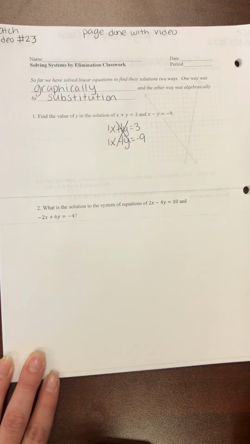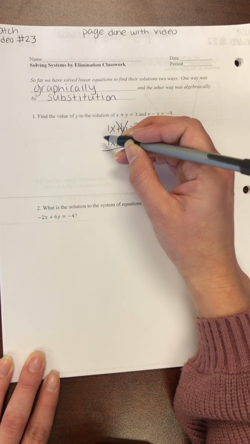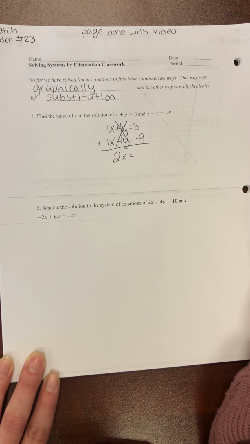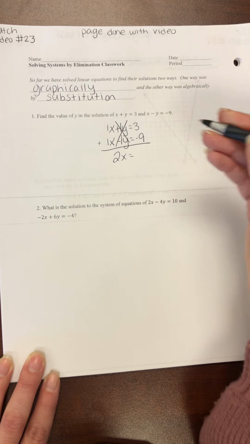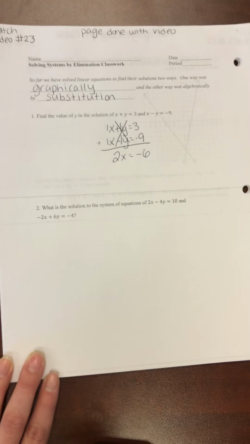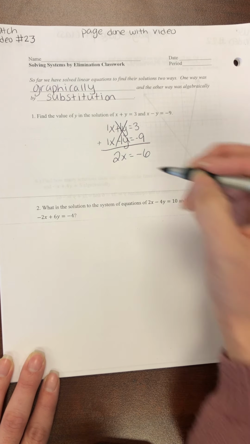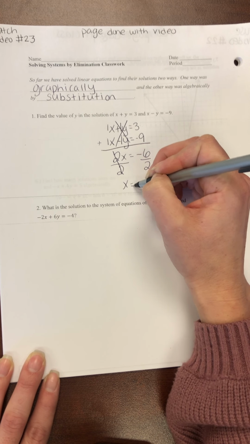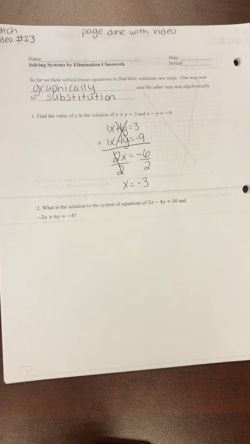And then we go through and combine like terms. So now I have 1x plus 1x, which gives me 2x. And then we have 3 plus negative 9, which is negative 6. I'm solving for x, so I divide each side by 2. And x equals negative 3.